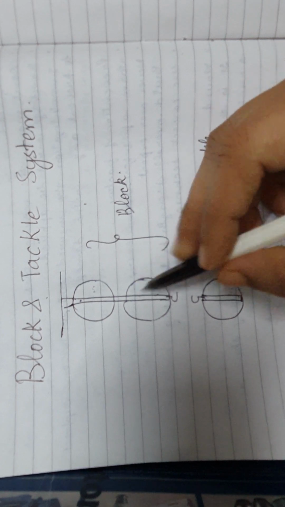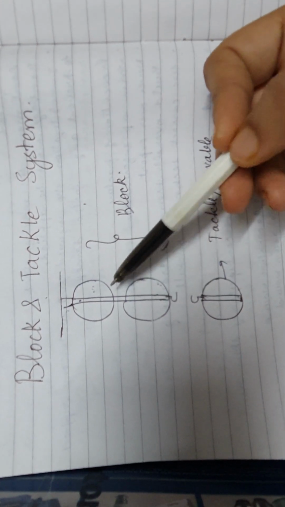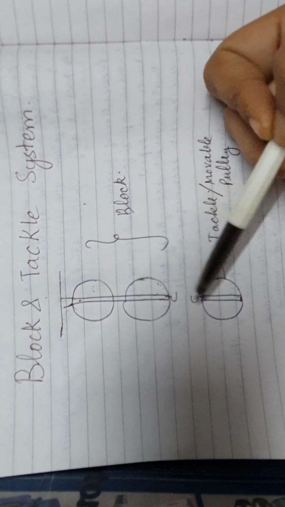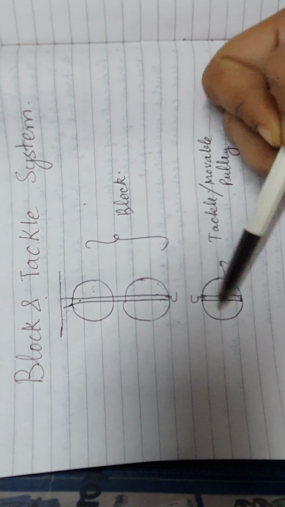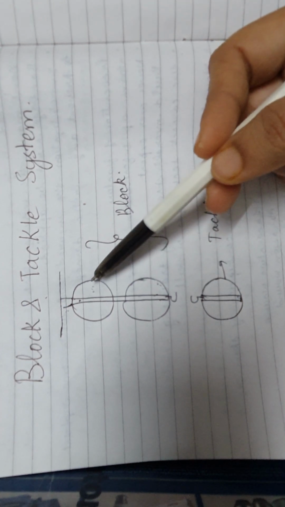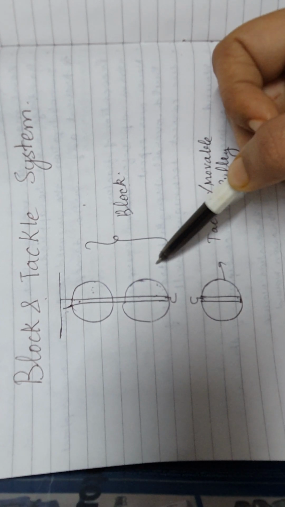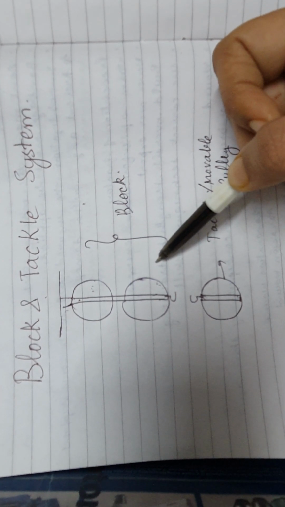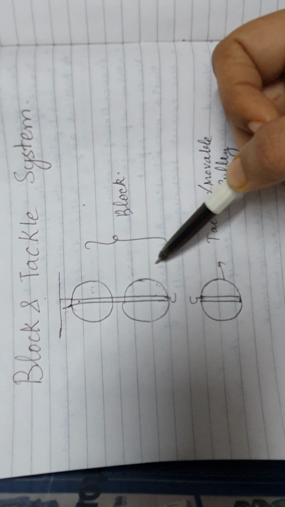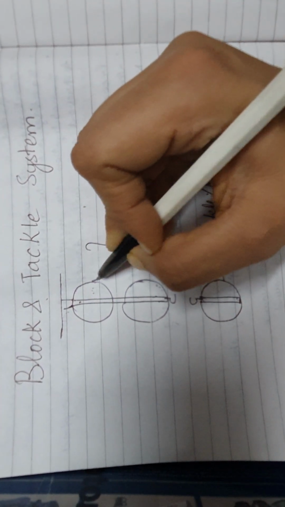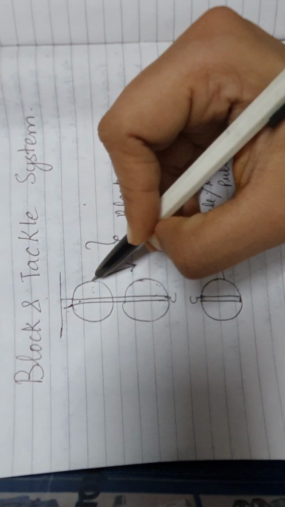Basically, in the exam, the question you are going to get is that they will give you such a system and ask you to draw the thread or rope around it and find out the value of MA and VR. MA is the mechanical advantage, VR is the velocity ratio. So we will start from the downward direction, starting from the top.